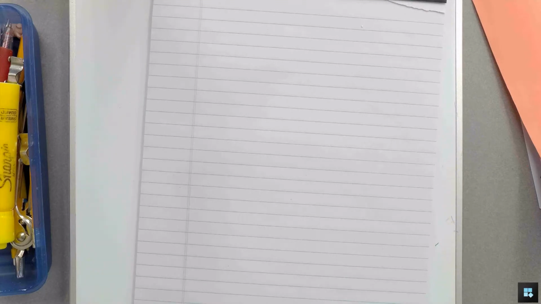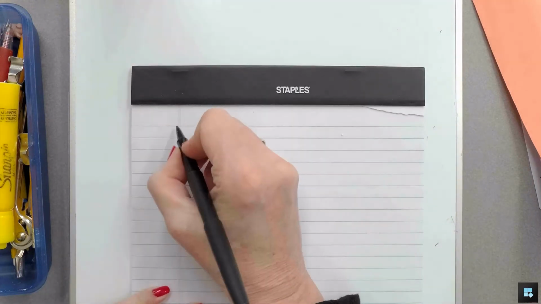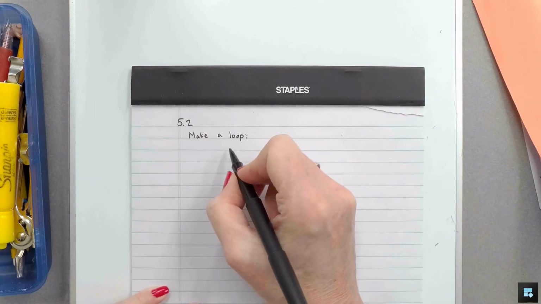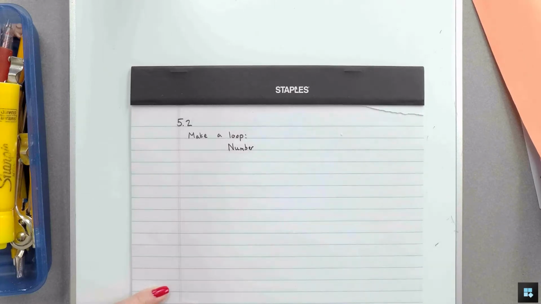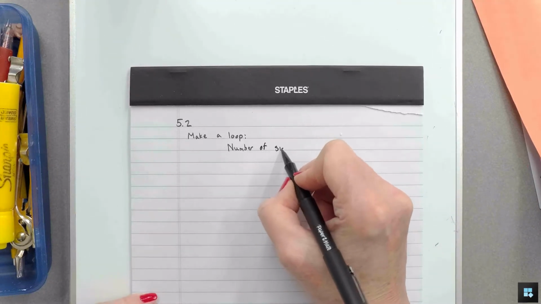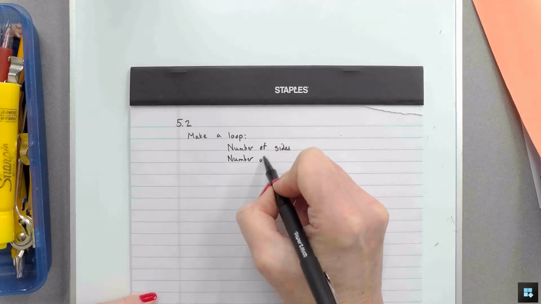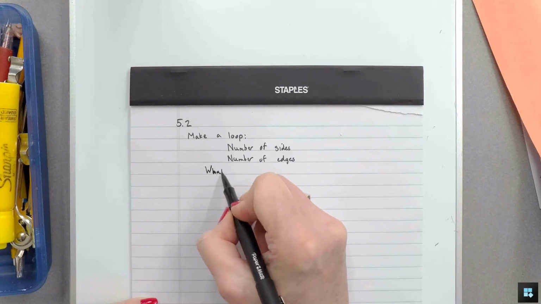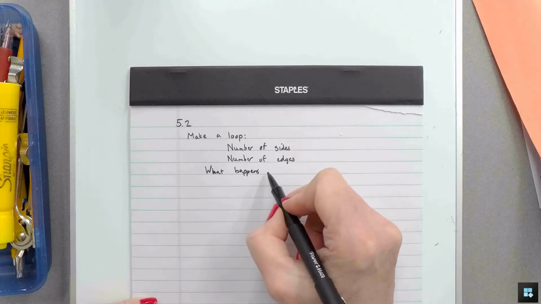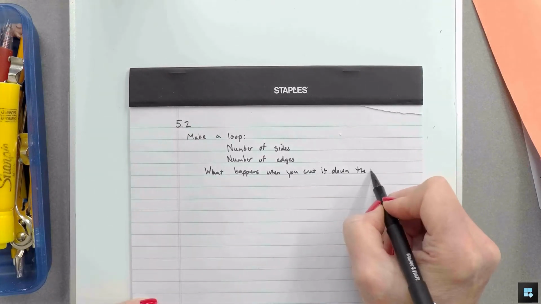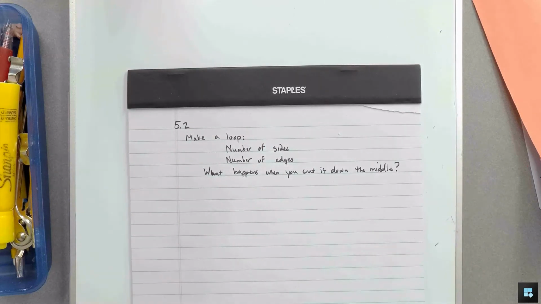So first let's start with a loop, but we'll write in our notebooks what we're doing. 5.2, make a loop, and then we'll examine it. We're going to count the number of sides. That's what we do in our class, right? We quantify things. See if that gives us any insights. So number of sides, number of edges, and also we're going to predict what happens when you cut it down the middle. What happens when you cut it down the middle? You can make that prediction. We'll be making several structures today, and we'll keep track of the number of sides, the number of edges, and what happens when you cut it down the middle.